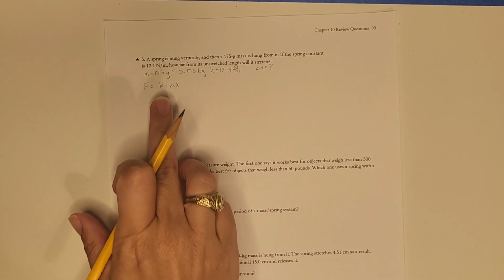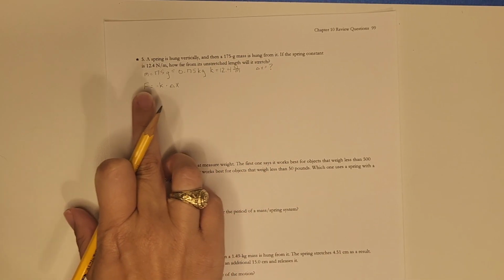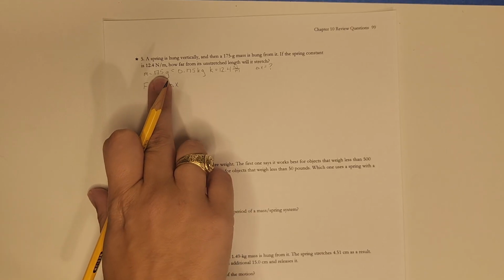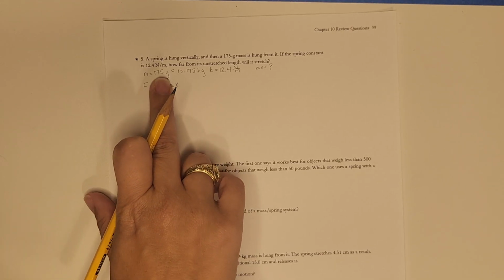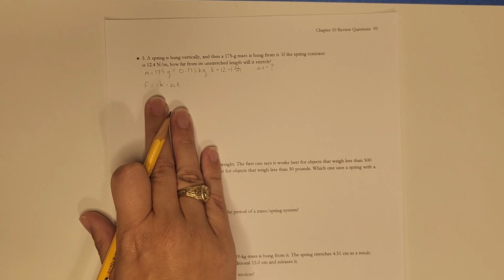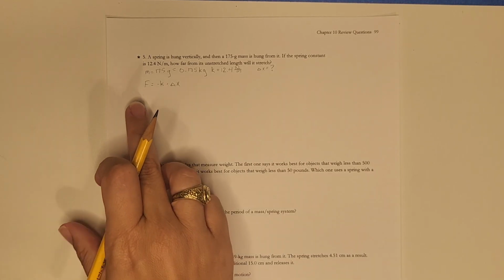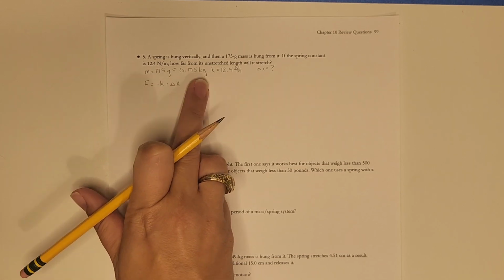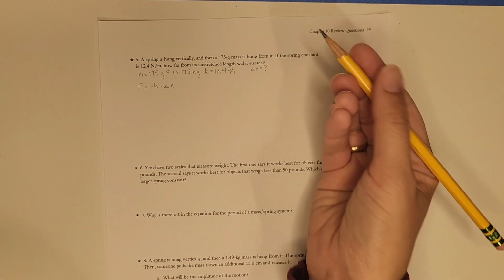Okay, we are given the spring constant, but we don't have the force directly at this point. But because we're given mass, we can calculate the force. The force in these equations is generally just the weight, okay? So force is in newtons, weight is in newtons, and so we just need to calculate the weight given this mass.